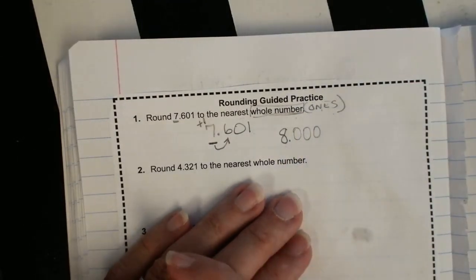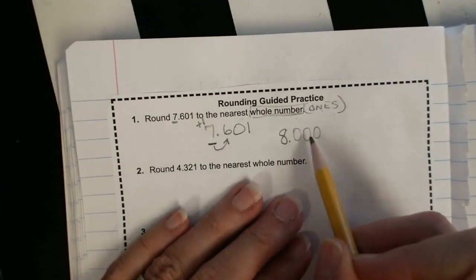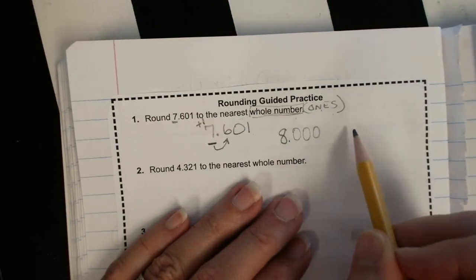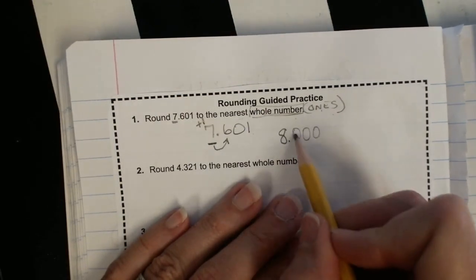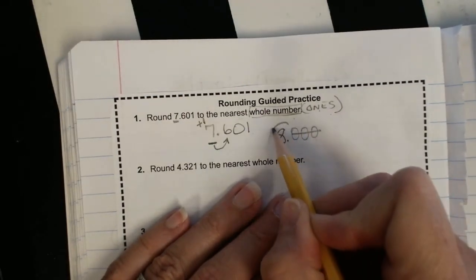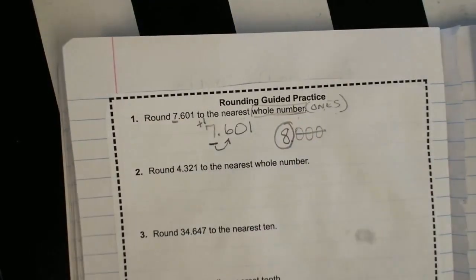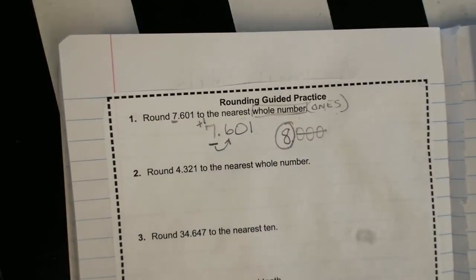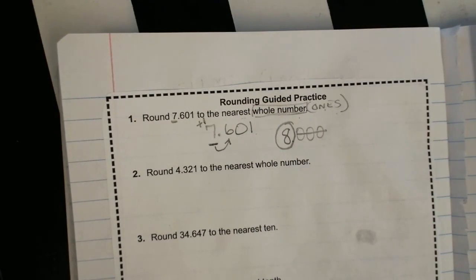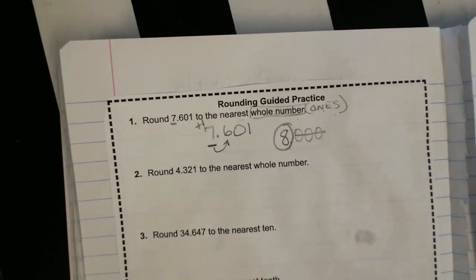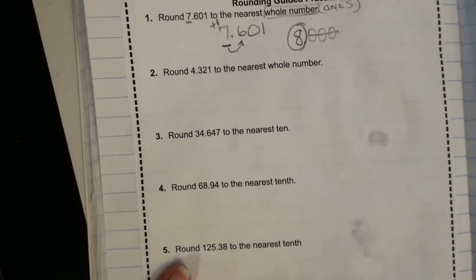So when we round decimals and we have extra zeros that are behind any digit, they just drop off and our simple answer is 8. So 7 and 601 thousandths just becomes 8. That's our final answer. Okay? All right. So let's go through this again.